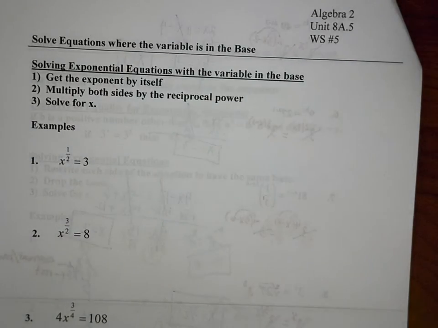Today we're talking about solving equations where the variable is in the base. Okay, the goal here is, if you look at our steps, the first thing is you always want to try to get your exponent by itself. Then, in order to get rid of an exponent, you have to raise it to the reciprocal power. And then you'll be able to solve for x.